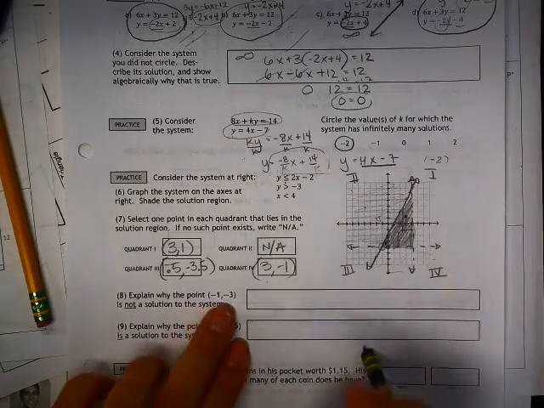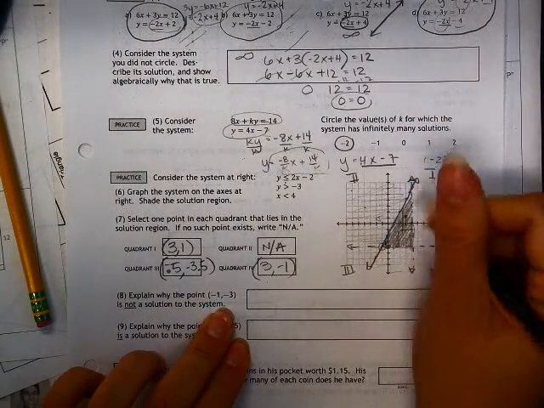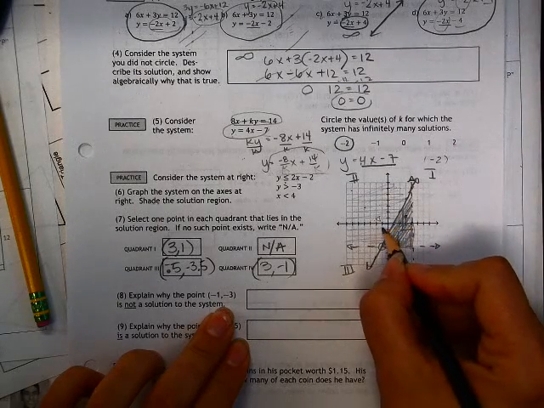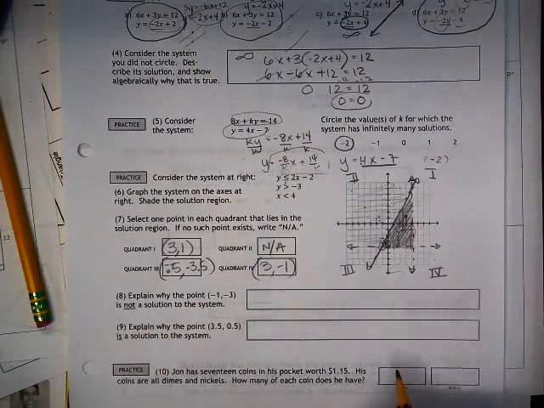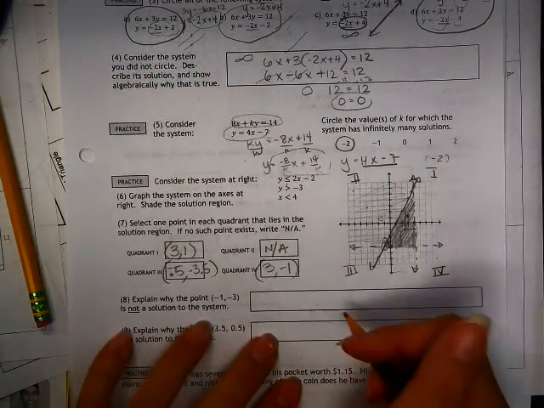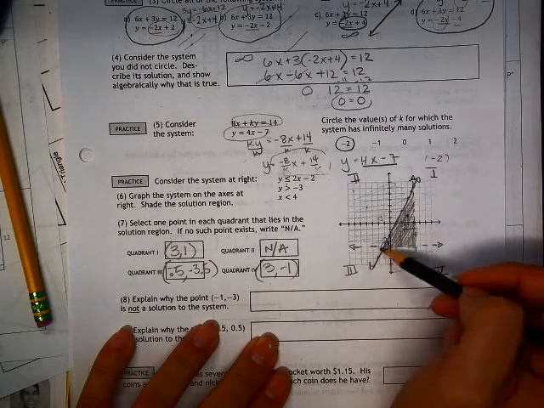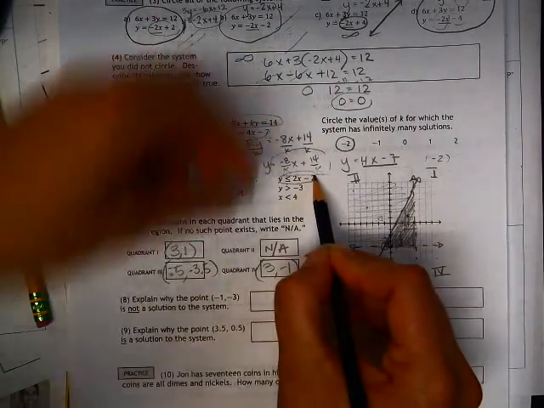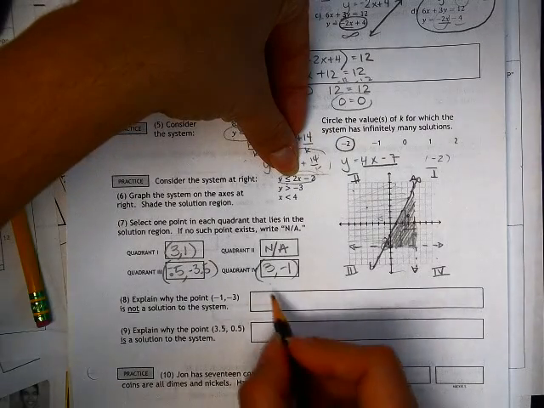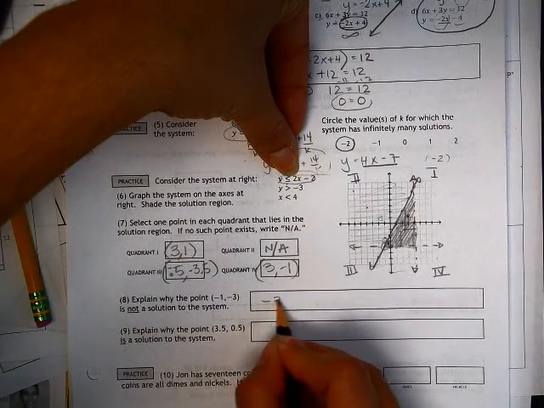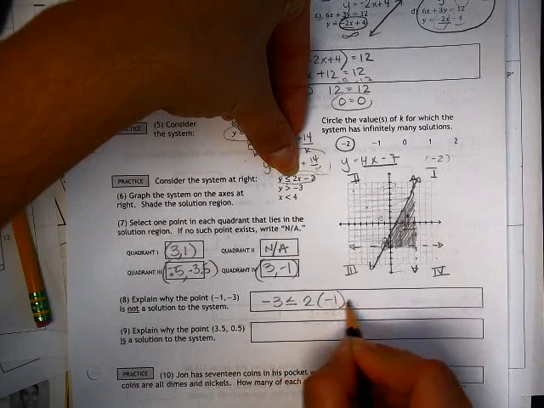This one here says explain why the point negative 1, negative 3 is not on it. It's not on this one here. It's greater than that and less than that, so it's really on this one that it doesn't work. So what I would do is I'd plug it in here. It seems to be the constraint that's bothering it. So I'll put a negative 3 for the y and a negative 1 for the x.